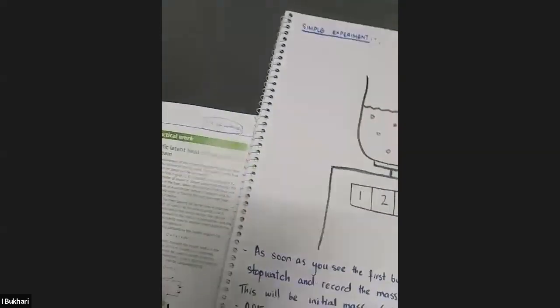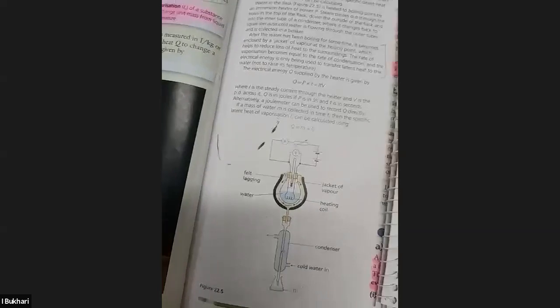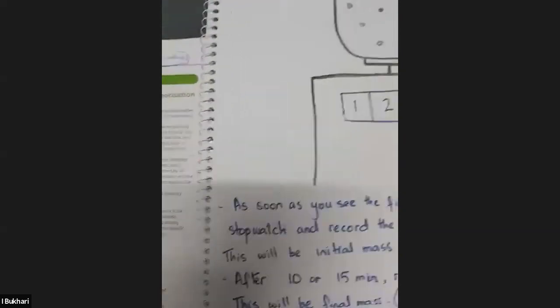Now, the experiment that is mentioned in your book is rather complicated, but it is more efficient because it accounts for the loss of heat to the surroundings. They're using felt lagging and a jacket of vapor, which minimizes the loss of energy to the surroundings. So, I want to explain the easy experiment to you.